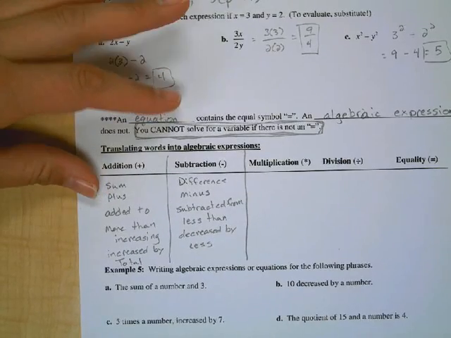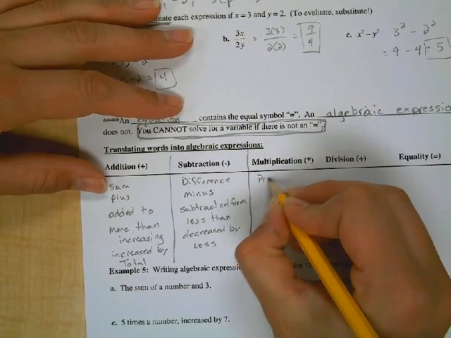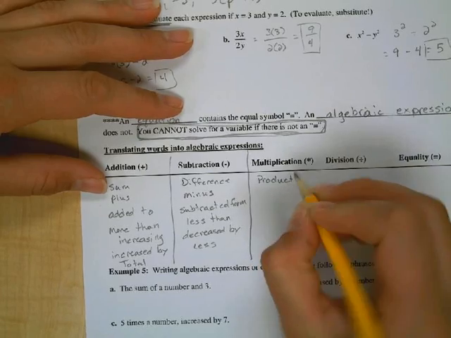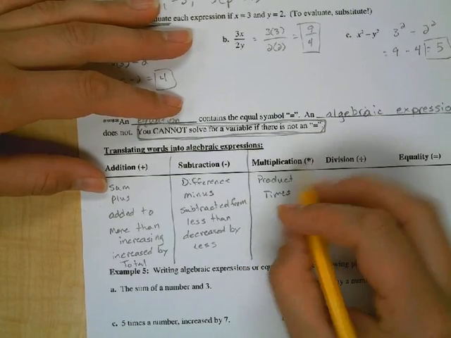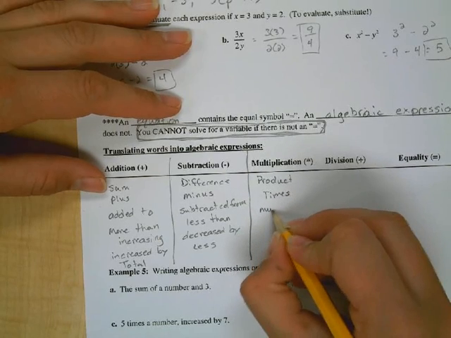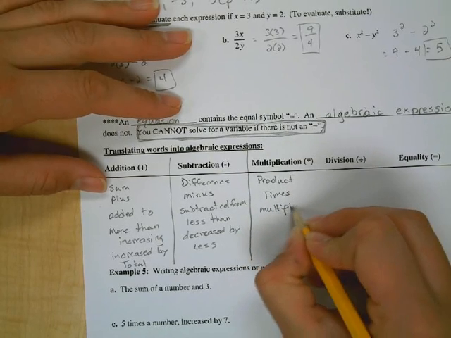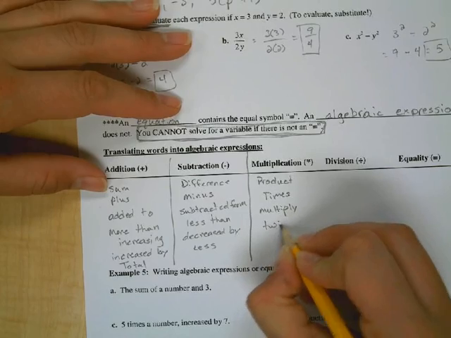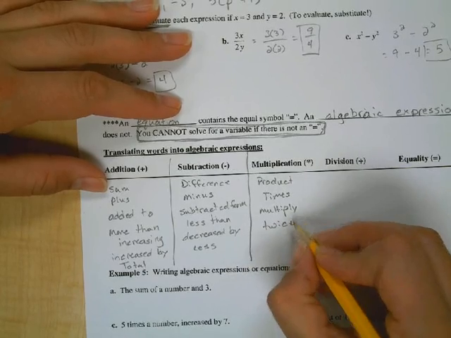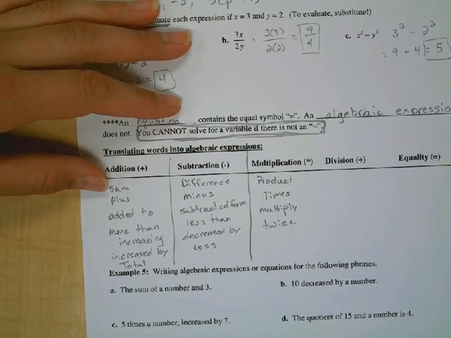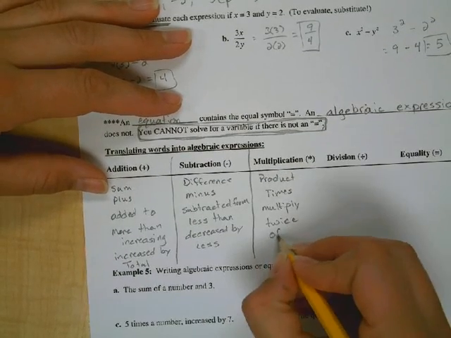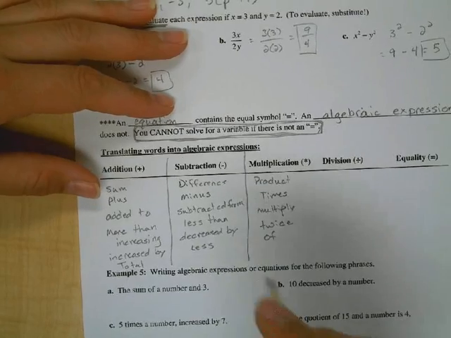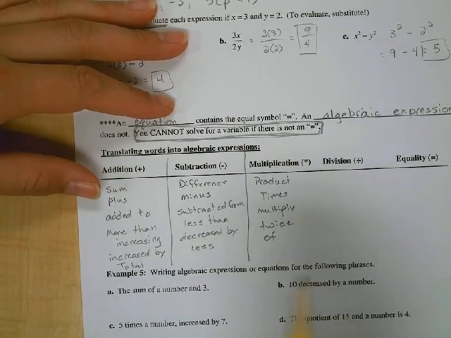Multiplication is product, times, multiply, twice. Three times usually has the word times in it, but twice, and of, in mathematics usually means multiply.